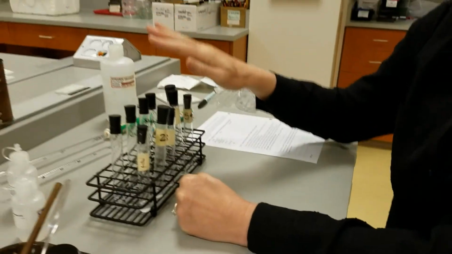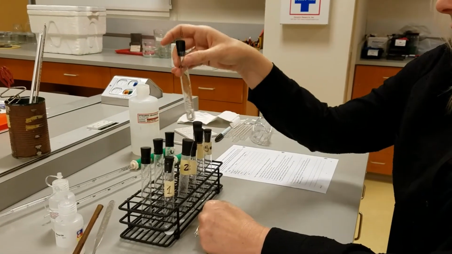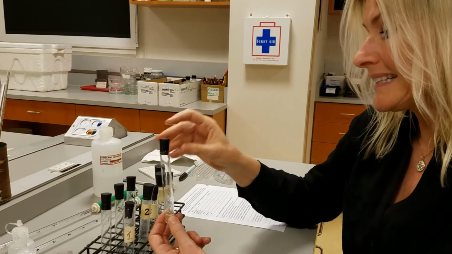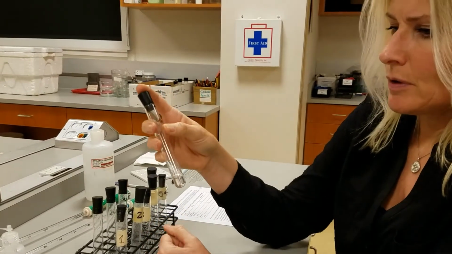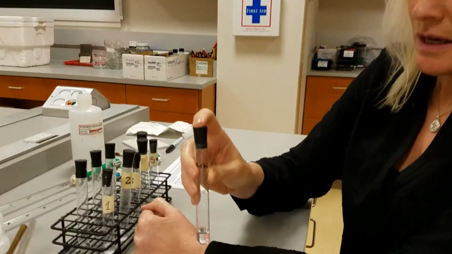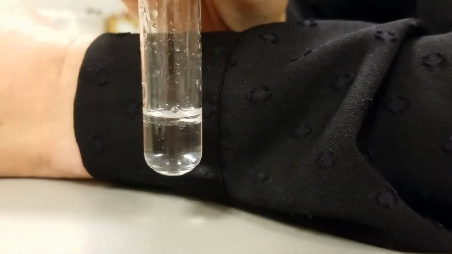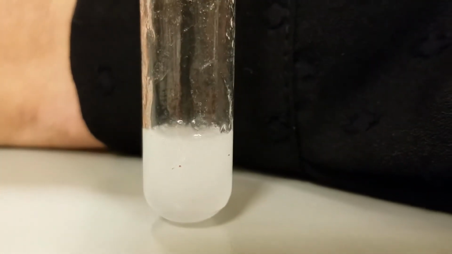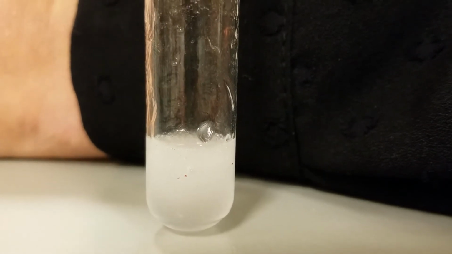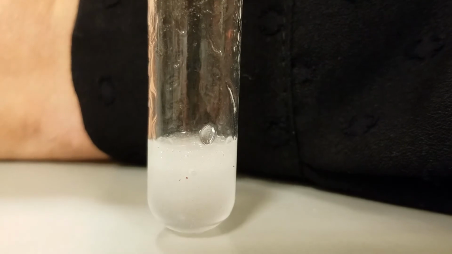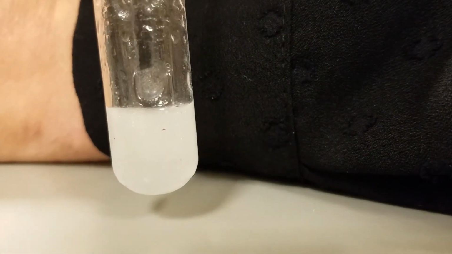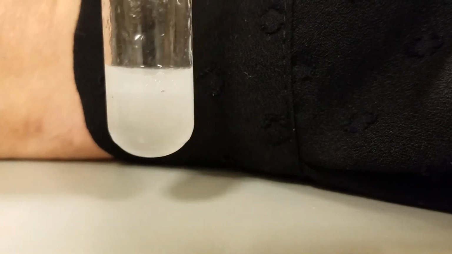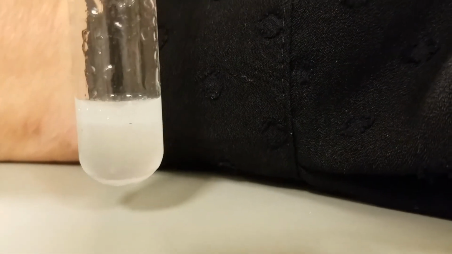Okay, so next we have mineral oil, and you can record if the mineral oil will be floating on top or sinking to the bottom or mixing. And so here we have water, and I put about 4 or 5 drops of mineral oil in, and what I'm going to do is shake it, and then see what happens. Alright, I really got it emulsified here for a little bit, but we can come back to it and see what happens when it stands a little longer.